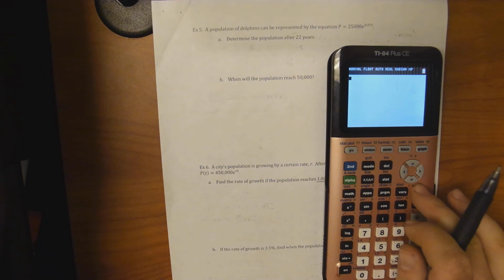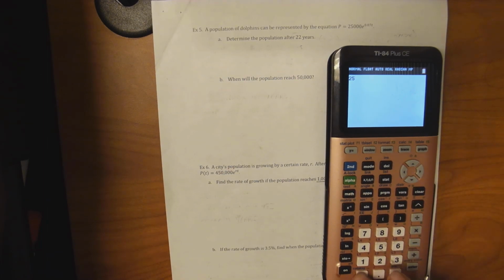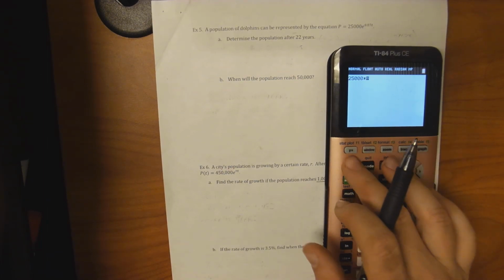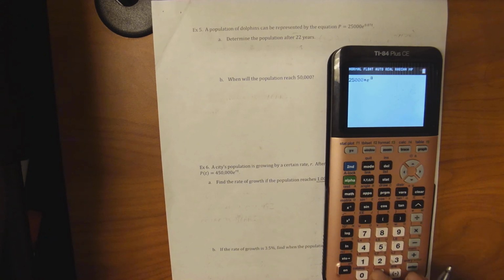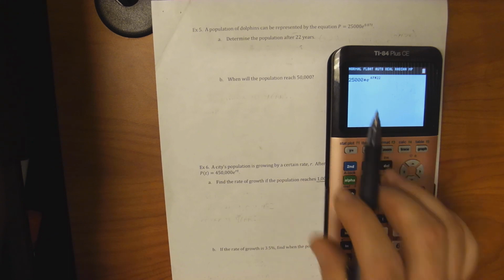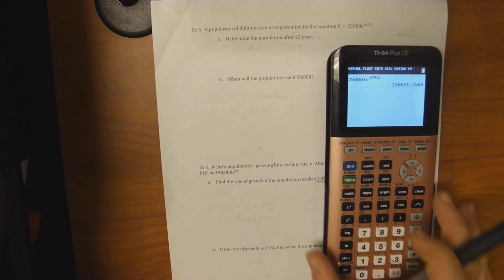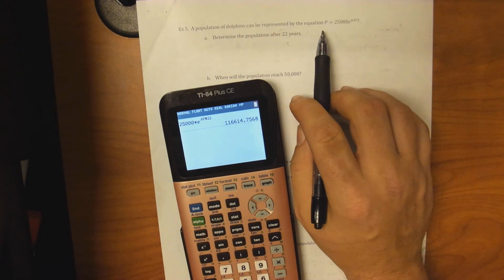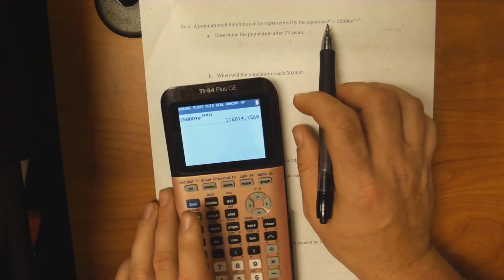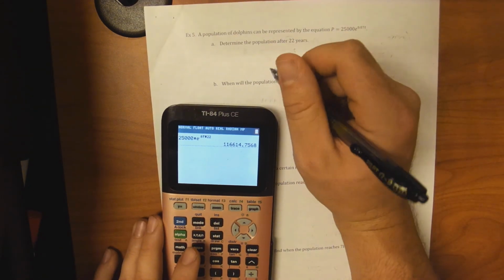So if we know the time value, nothing needs to be solved, so just type it in. All we got to do is plug in the 22, and we have the answer. That's because p is already by itself. So the population is already isolated and defined.